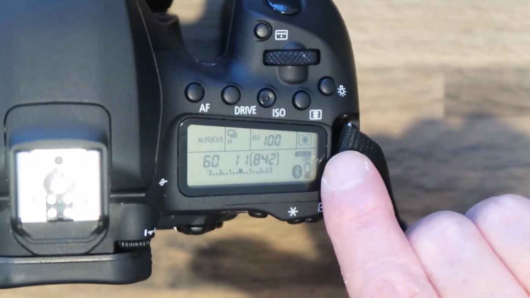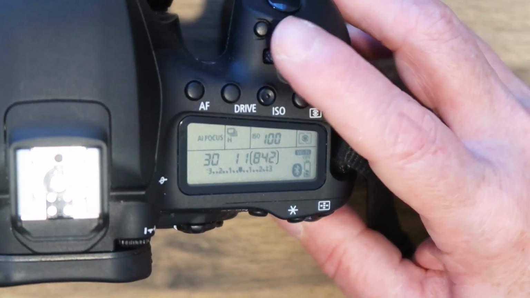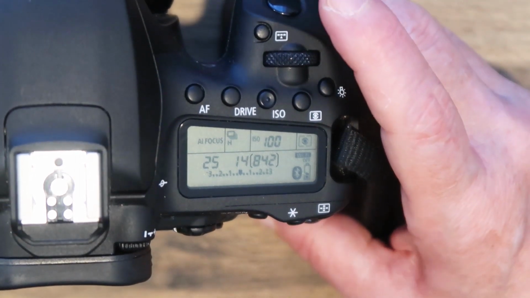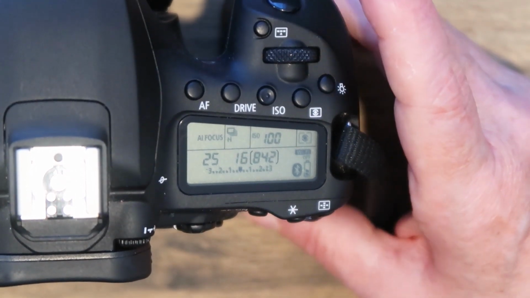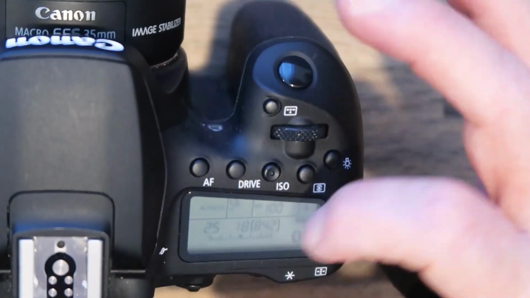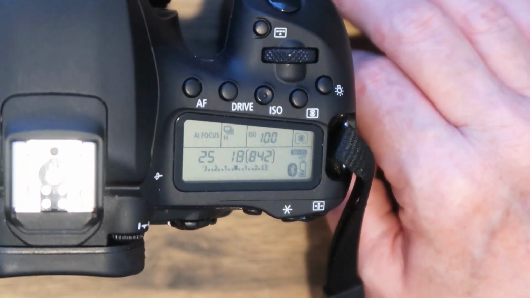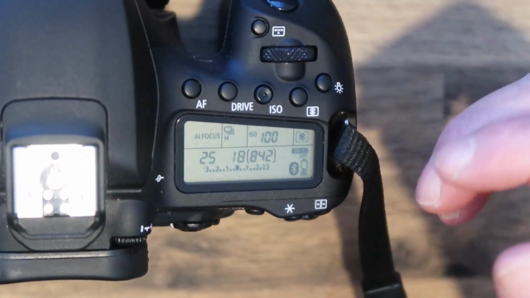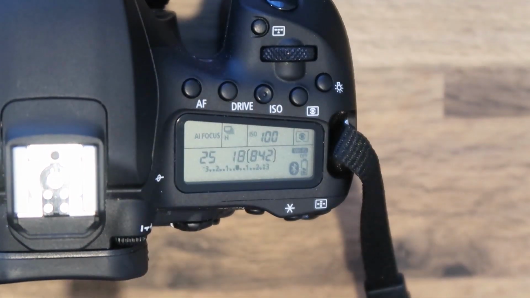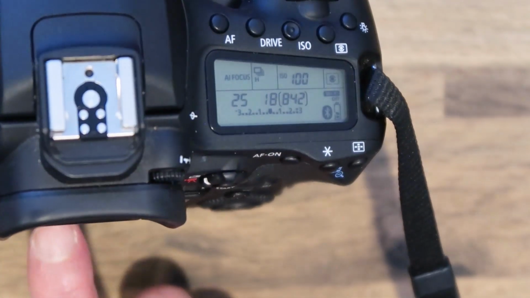So this screen here tells you what settings you've got at the moment. If I turn this dial, you can see the shutter speed is now changing. If I turn this dial, you can see the aperture is now changing, and you can see what your current settings are by looking at that dial. This is handy to see what your settings are already, but to be honest, I hardly ever look at this. I tend to look at my settings through the eyepiece or through the live view on the back screen.